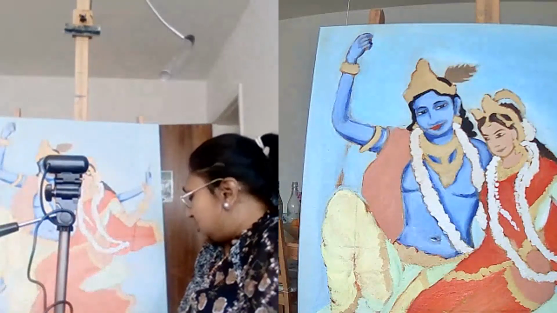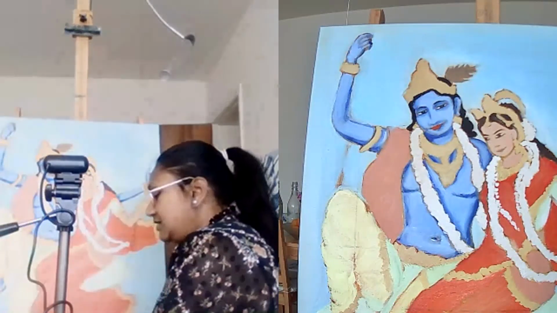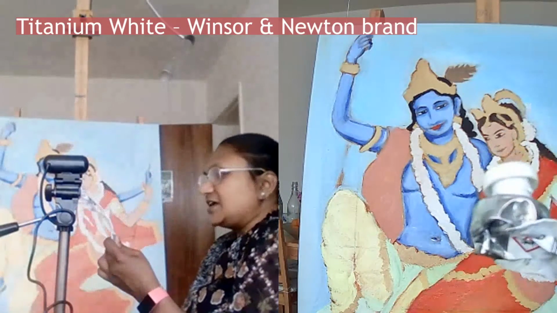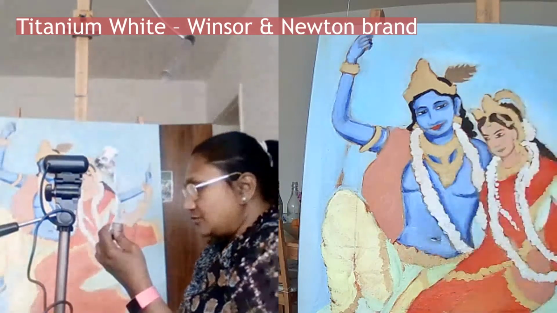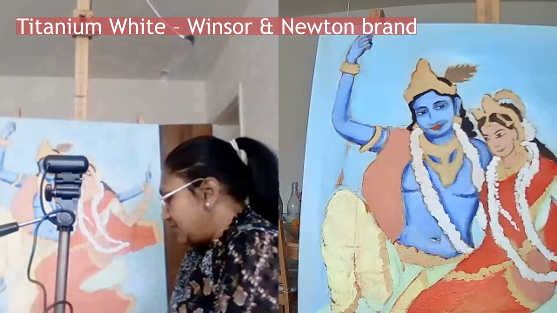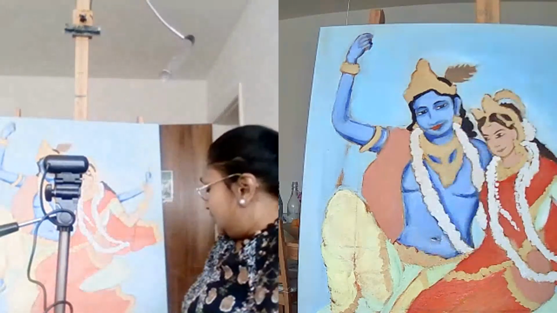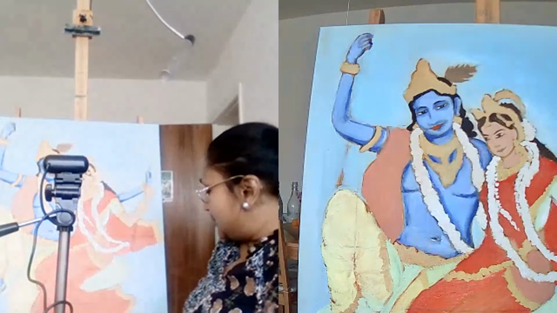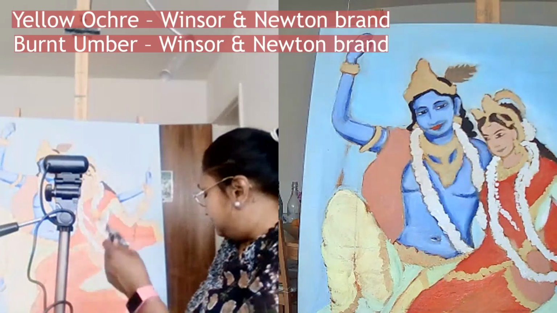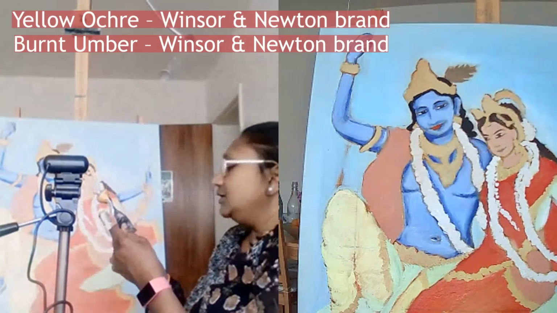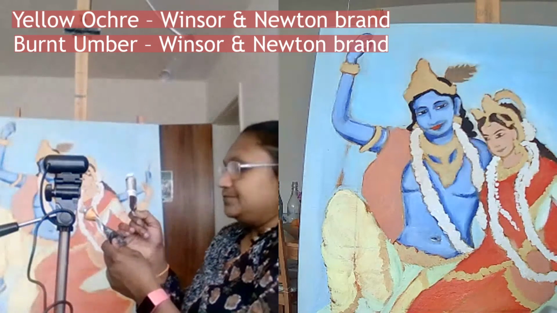With respect to the colors, I will need titanium white, which has almost come to an end here, and yellow ochre, and burnt umber when I want slightly darker shades.